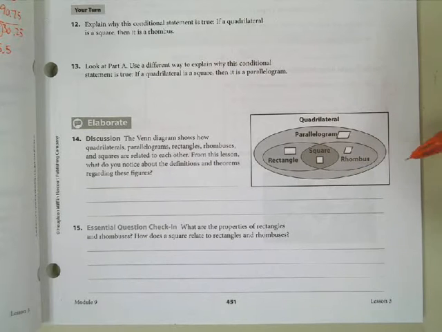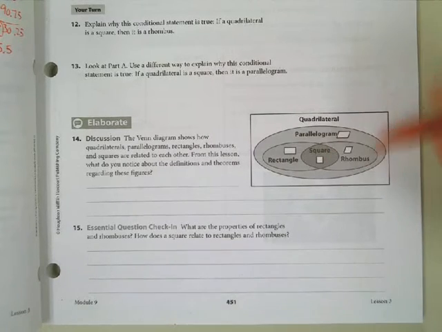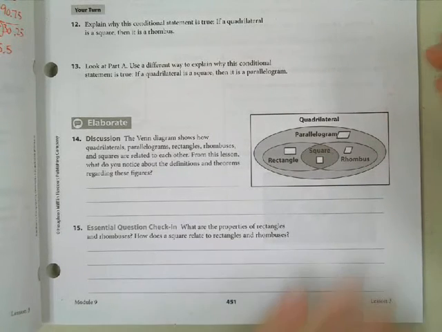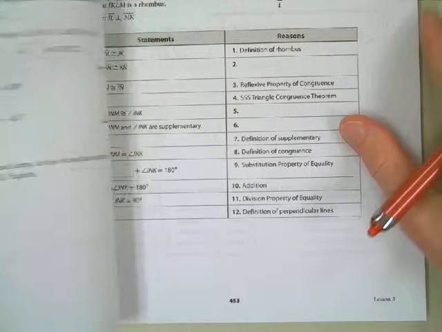Okay? If something is a rhombus, that means it's also a parallelogram, and it could be also a square depending on other properties. Okay? Stuff like that. All right, and that's that. We'll get to the assignment there in just a second.